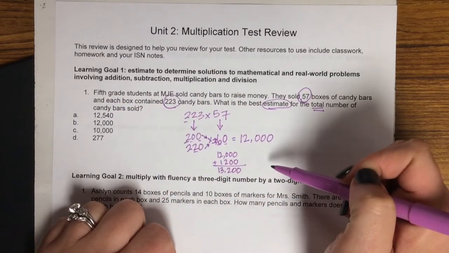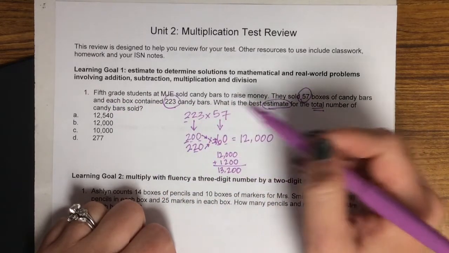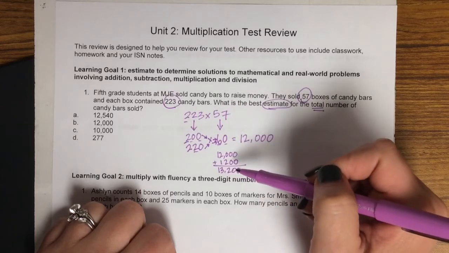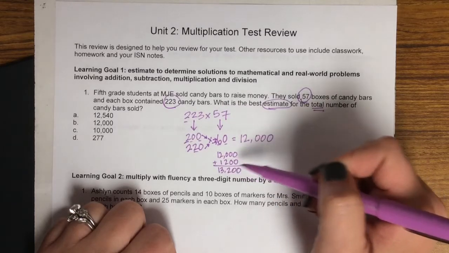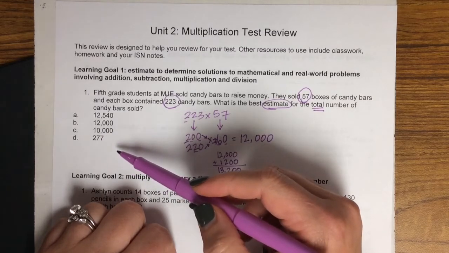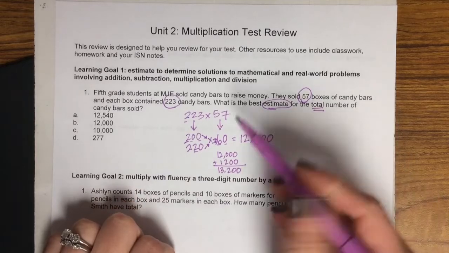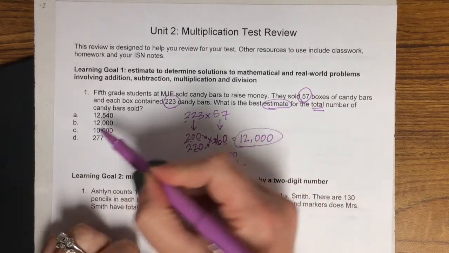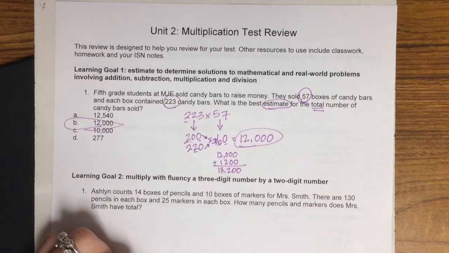In step 3, you're going to compare these combinations that you came up with to your answer choices. And if you found all the possible combinations, then one of your answers should be an answer choice. There shouldn't be any guesses or any closeness. It should be an exact match. And in this case, it was 12,000.